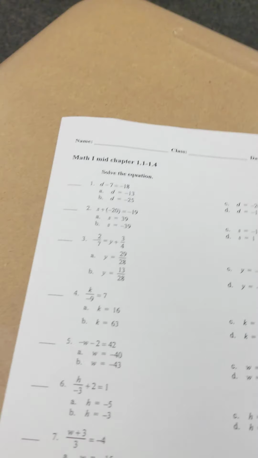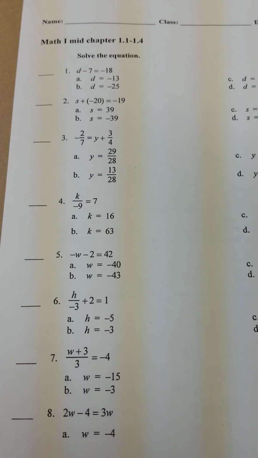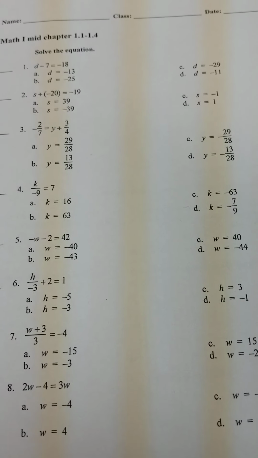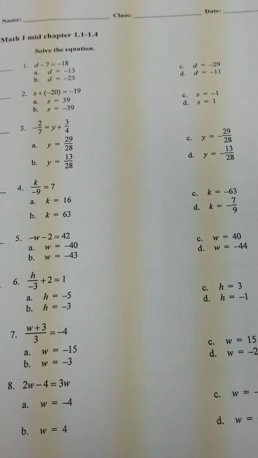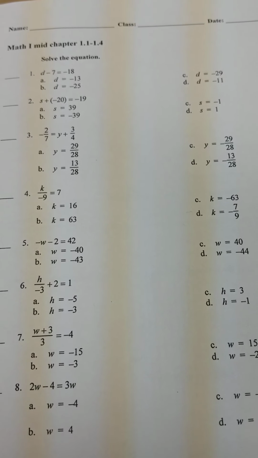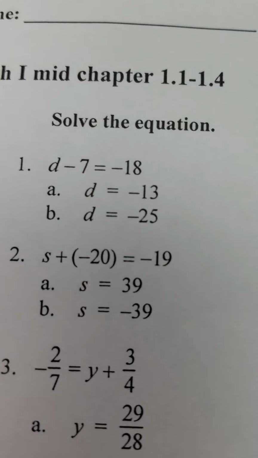Okay, so we're just going to start. Look at the questions. We're just going to do it really quick. We're going to go around the room and do it fast. Gannon, what would you do on number 1, very first? Subtract negative 18, 7. Okay, so here's the big question. What should you ask yourself? Because that probably isn't the right answer. You want to get the what by itself?